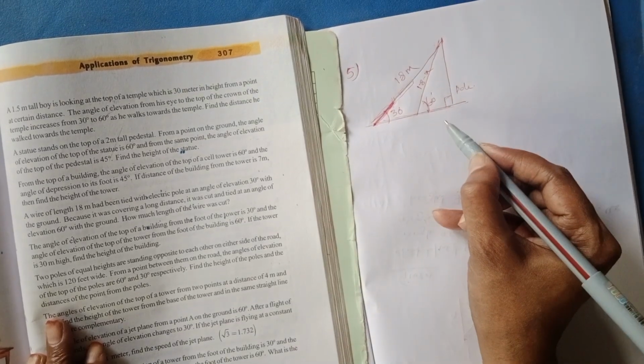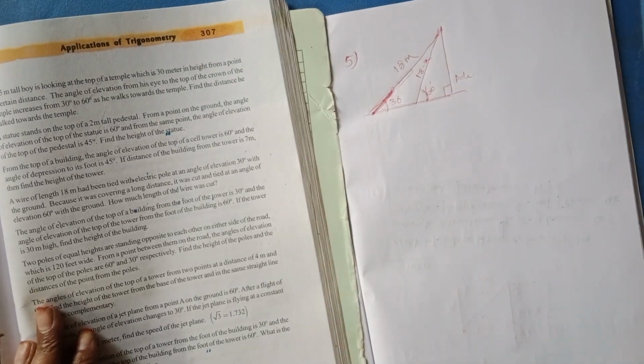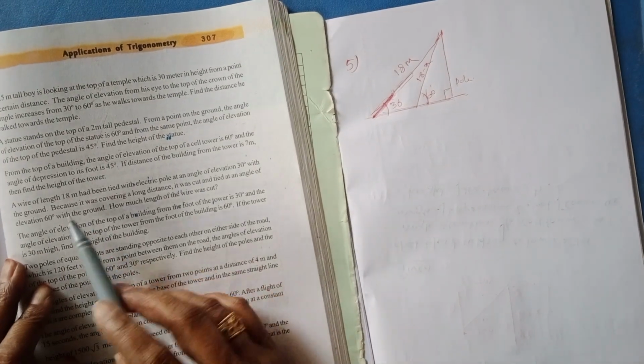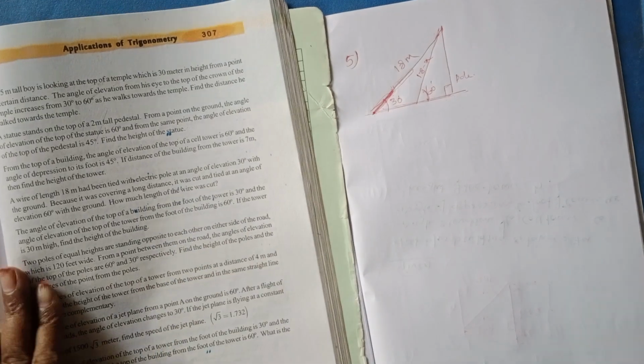Now we got the triangle. Alright, so let us take the solution. Understood? Is any more information given? 30 degrees with the ground, and then 60 degrees. No other information.